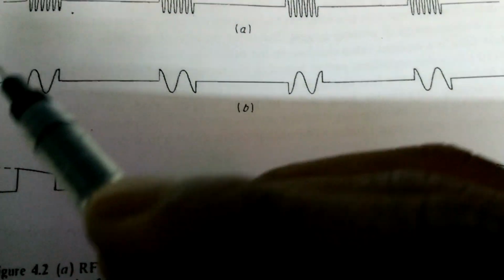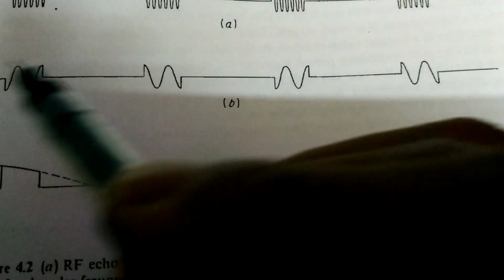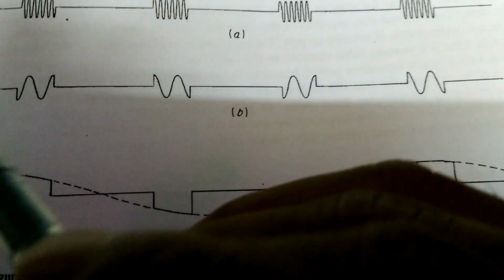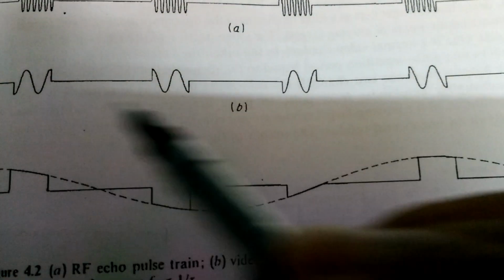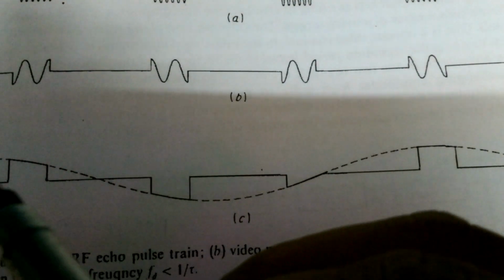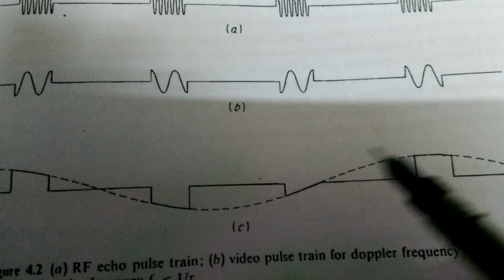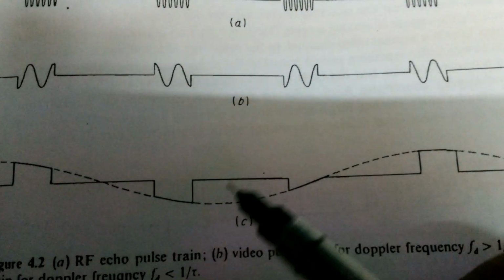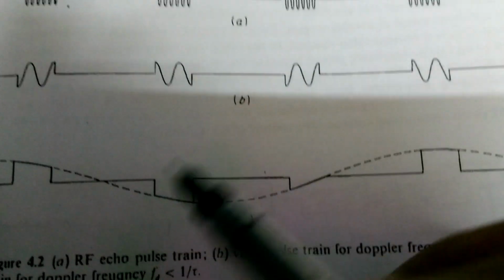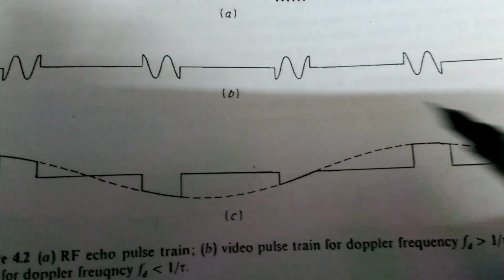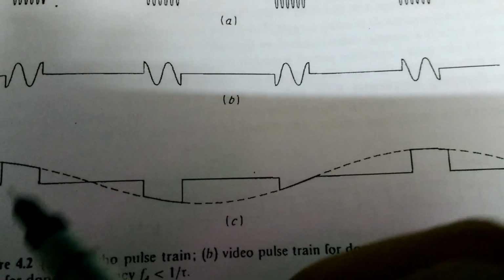If the Doppler frequency is greater than the reciprocal of the pulse width, where the pulse width relates to the transmitter, and if it is less than, if you observe this, we have two signals: one is a positive signal, another is a negative signal. Then I can say that it is a bipolar signal. But we need a unipolar.